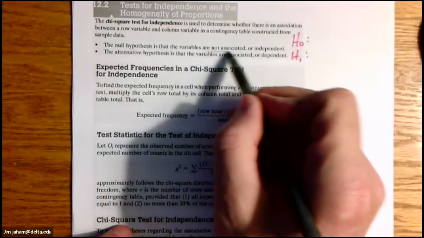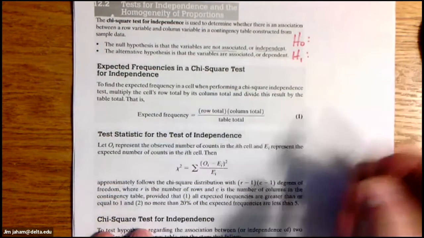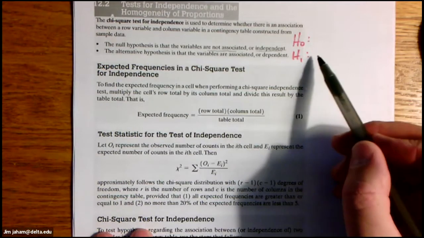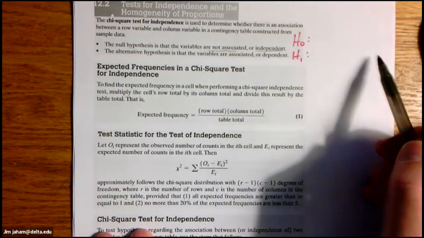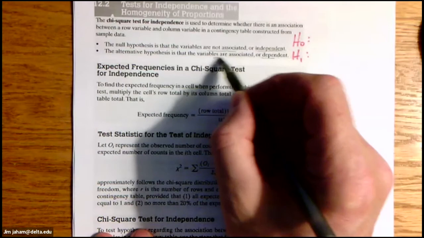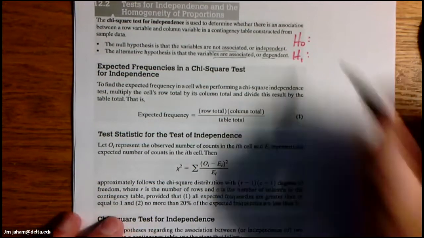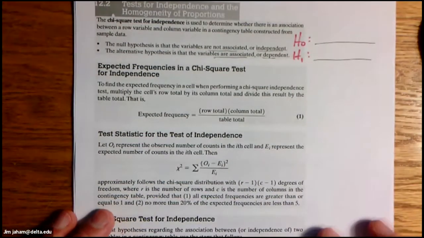And independent means not associated in any way. The alternative hypothesis, which is usually our research hypothesis, is that gender and marriage happiness are dependent. And dependent means that somehow those variables are associated or related somehow. There's a relationship. So these are going to be written in words, and you'll see how that works when we get to an example.